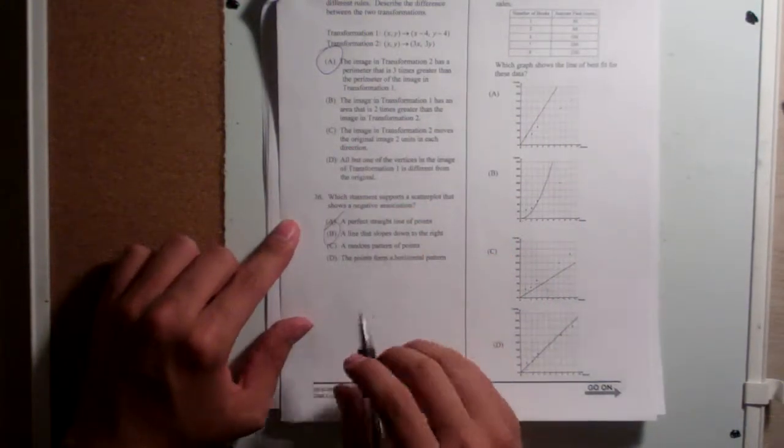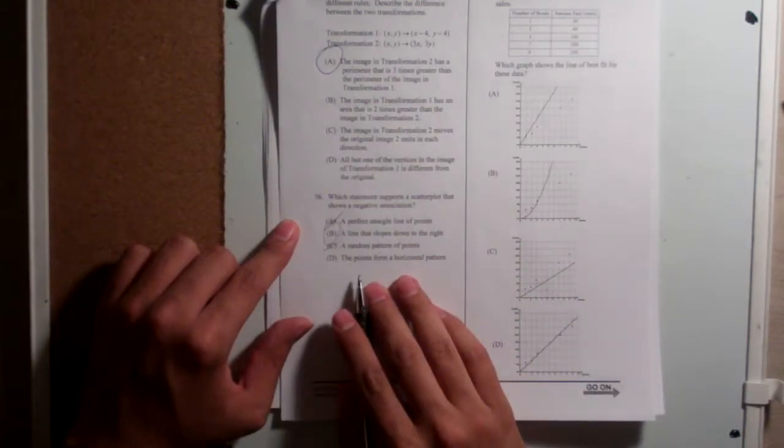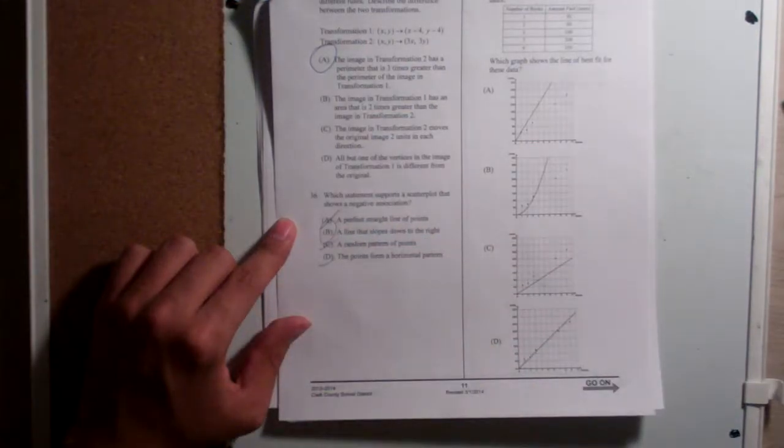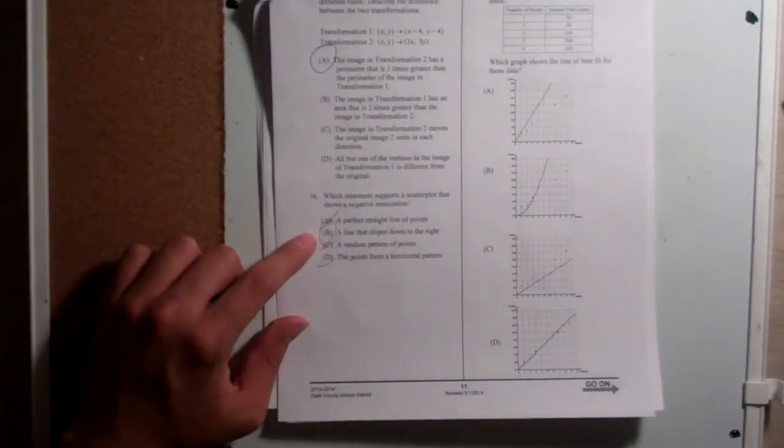C says a random pattern of points. That's no association. And a horizontal pattern of points, nope, not even it. It doesn't have a positive or negative association. So B is the correct answer.